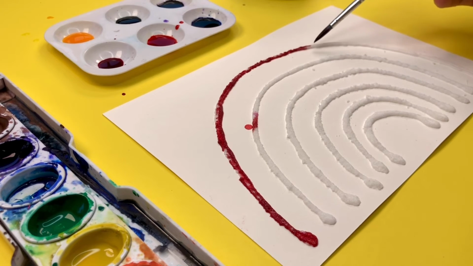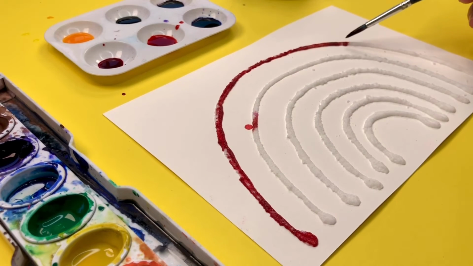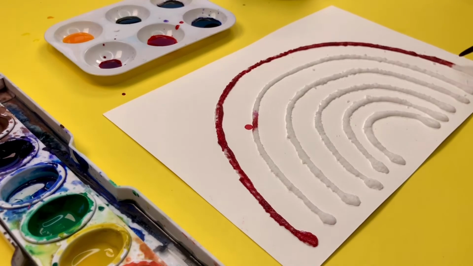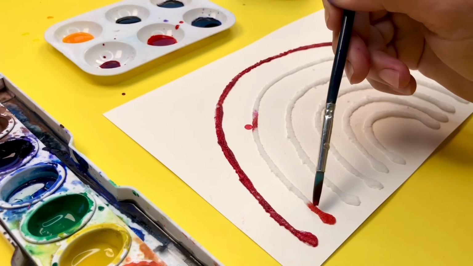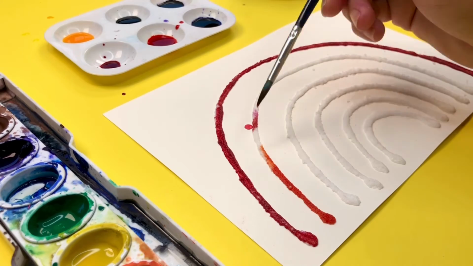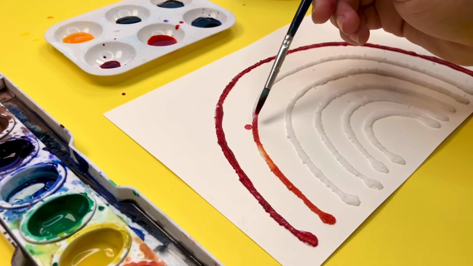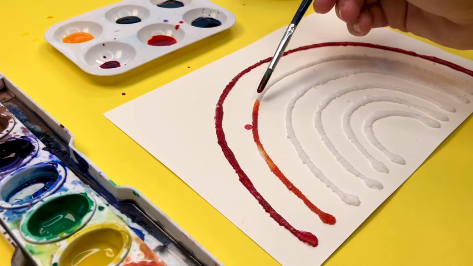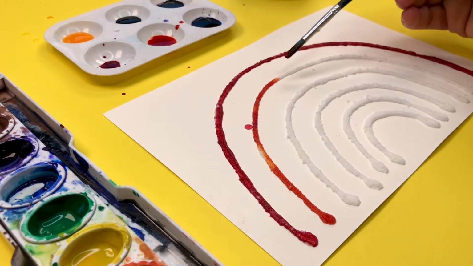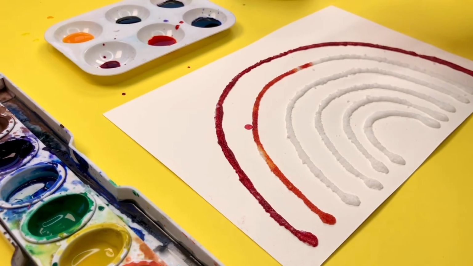Throughout the video, I've shown several options that prove that you can do this project with whatever you have on hand. So use a watercolor pan or liquid watercolors and a brush or a dropper. Or if you have both, you can experiment and see what you enjoy. Watching the watercolor spread through the salt never gets old. It's so cool how it moves on its own.